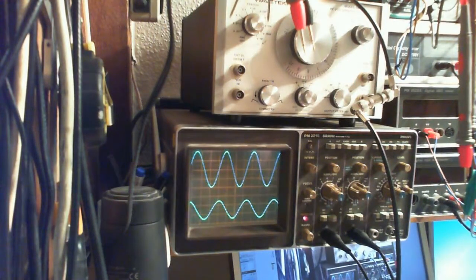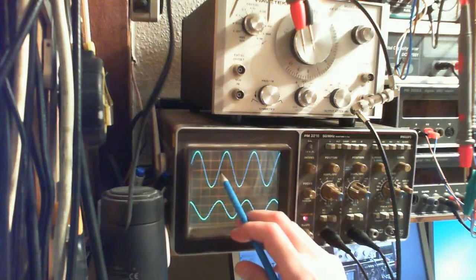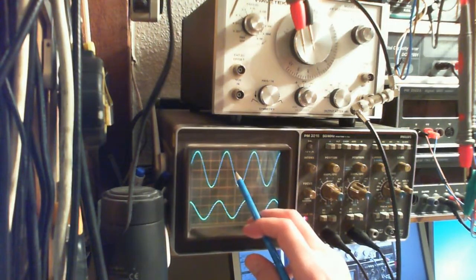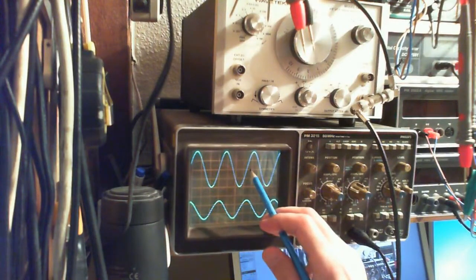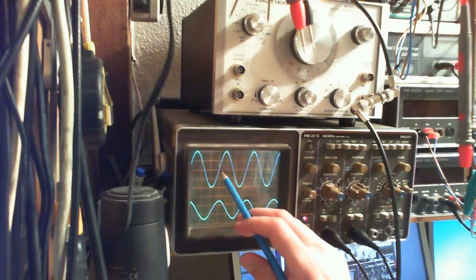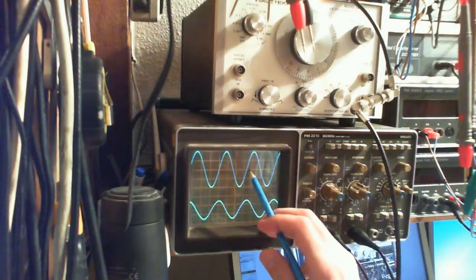So that means that 1.7 horizontal units here is equal to 180 degrees, because the whole sine wave occurs in 360 degrees, meaning that from the very beginning of this cycle to the end of this cycle, that is 360 degrees.